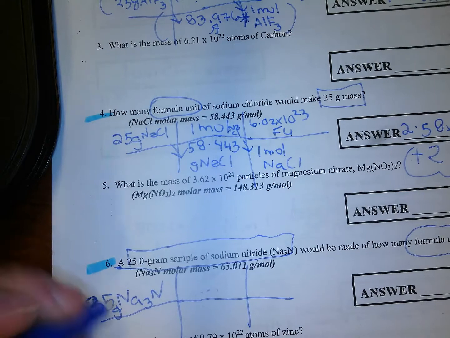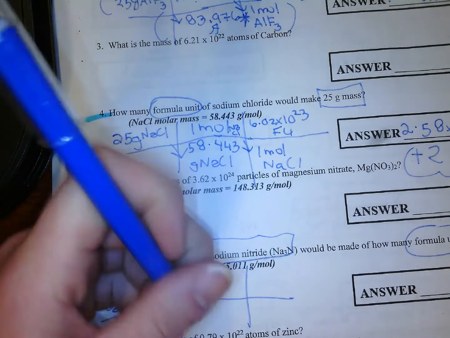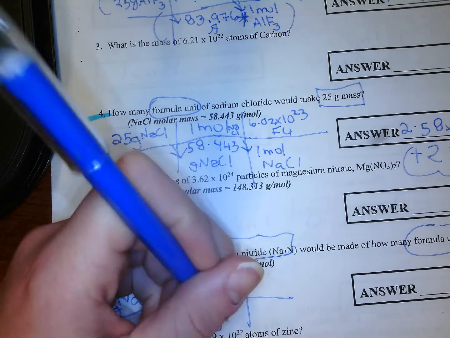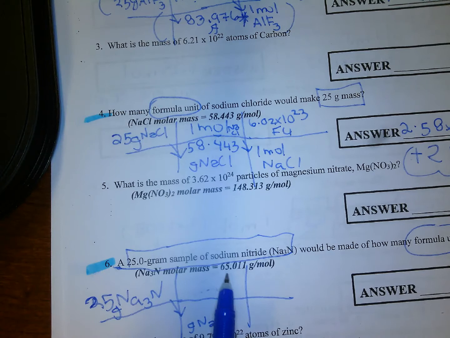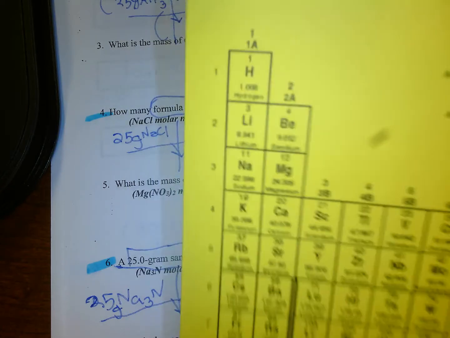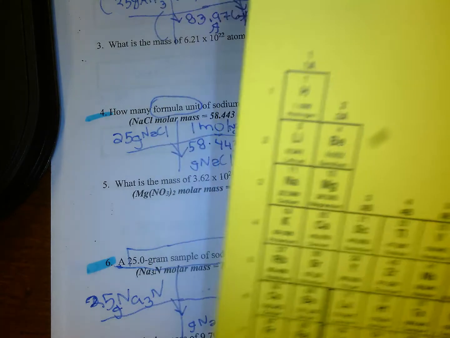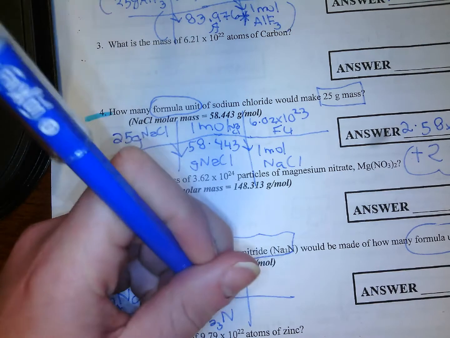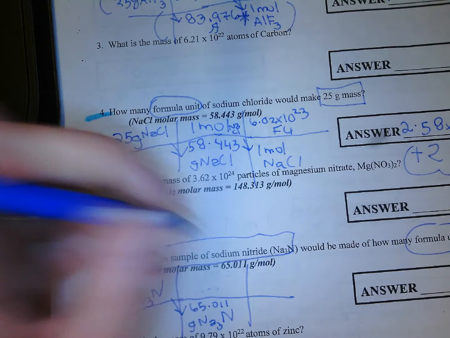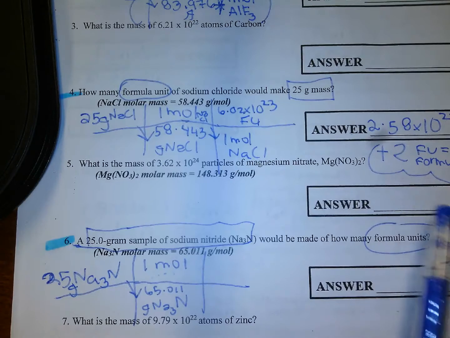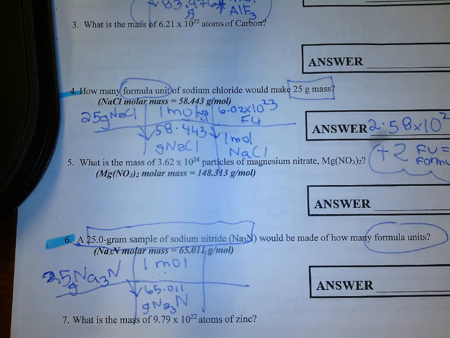Okay, so we got our 25 grams, I'm going to just go down, grams of sodium nitride. We already figured out the molar mass for you, but again, if we didn't give it to you, you could figure that out by saying 3 times the mass of sodium plus the mass of nitrogen. So that's where this 65.011 came from, and that is in 1 mole. We are not done yet though, because we're not solving for moles, we're solving for formula units, so we have to go one step over.